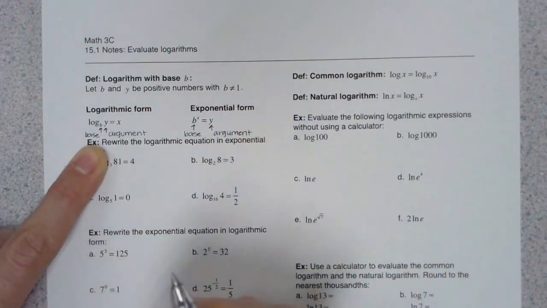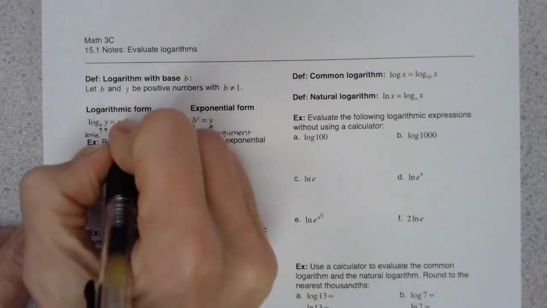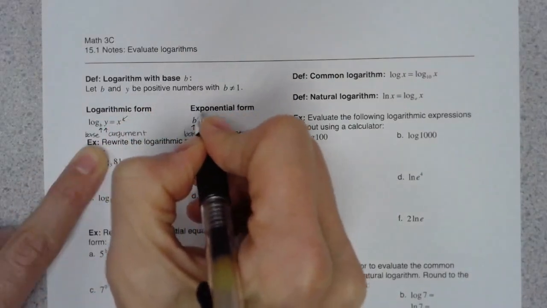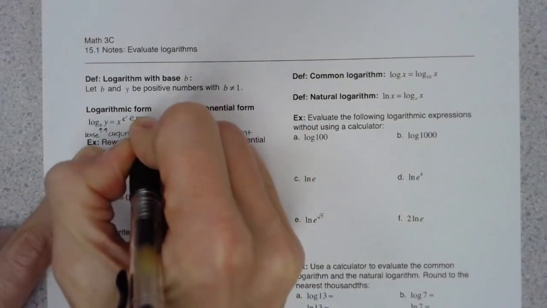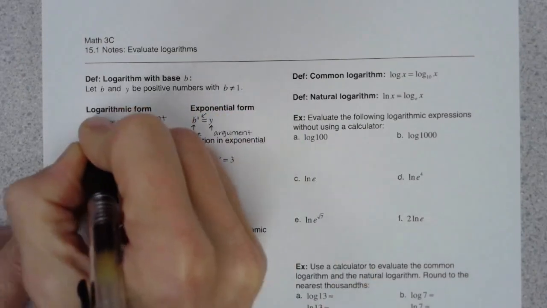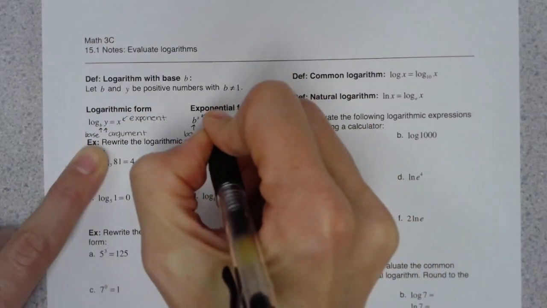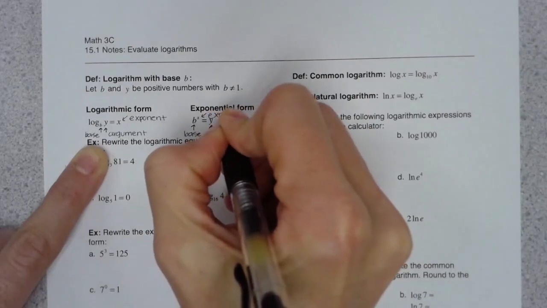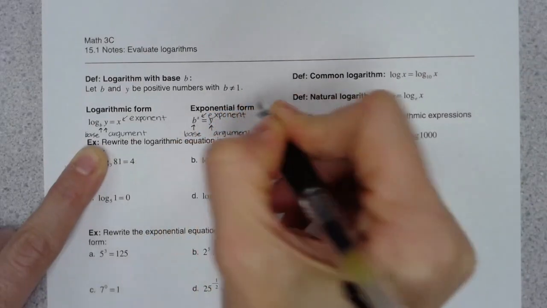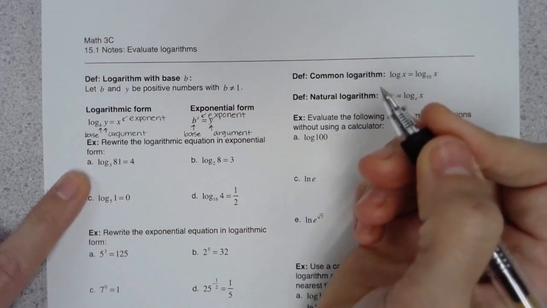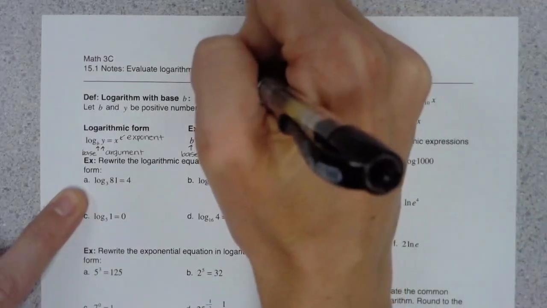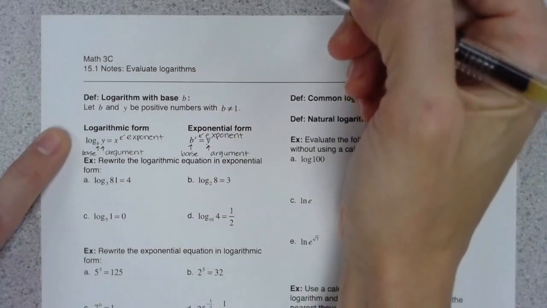And then the last part of it over here, the x, is the exponent. In logarithmic form, it's not written up in the power though, so that's something you want to practice. And so one of the things that you want to take away from this part of the notes is that the logarithmic form gives us a way of figuring out the exponent, right?